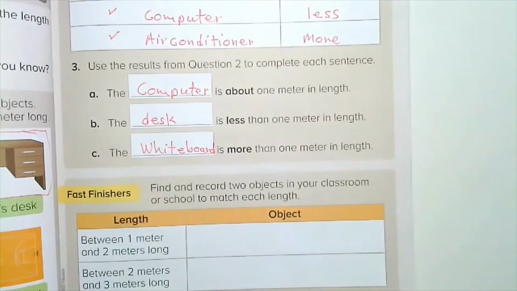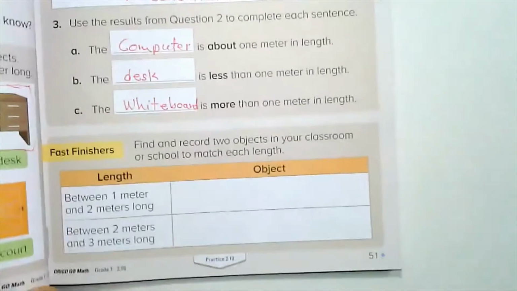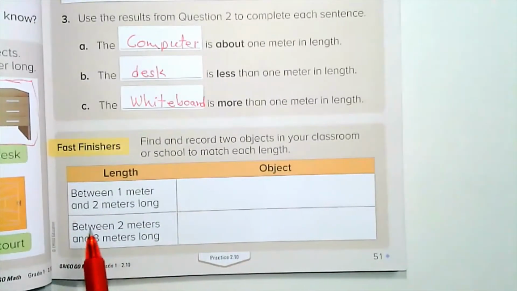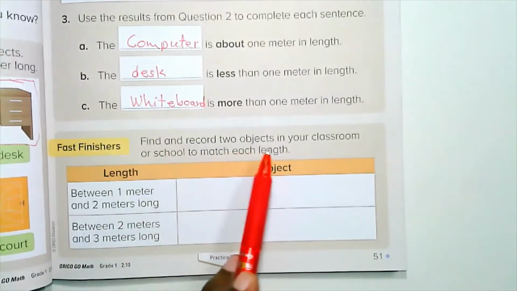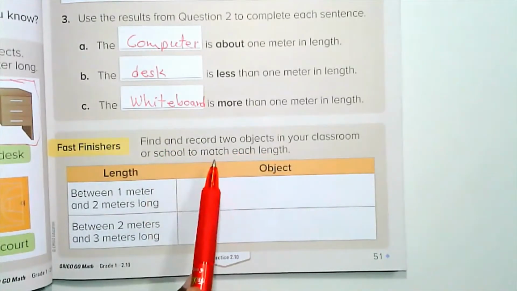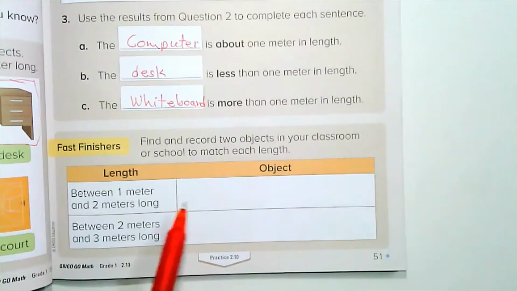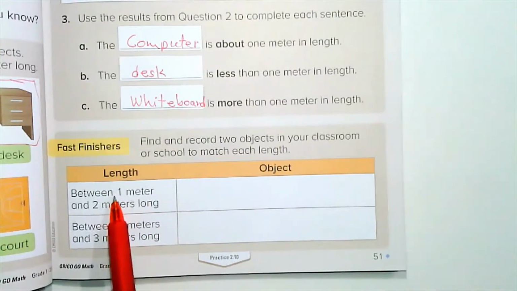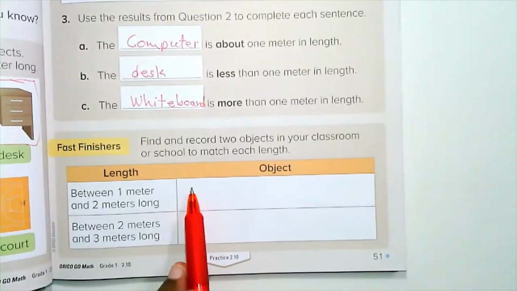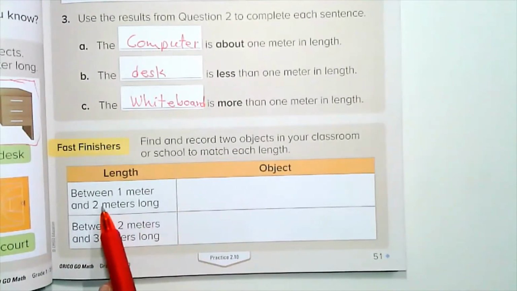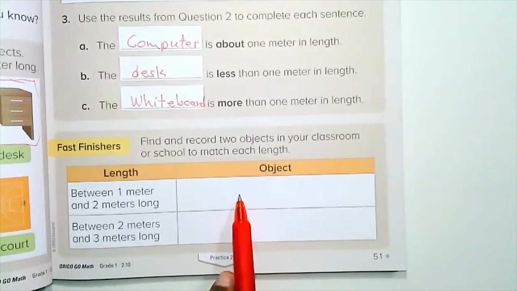Now for the fast finishers. Find and record 2 objects in your classroom or school to match each length. So any object that is between 1 meter and 2 meters, that is more than 1 meter but less than 2. Write the object here.